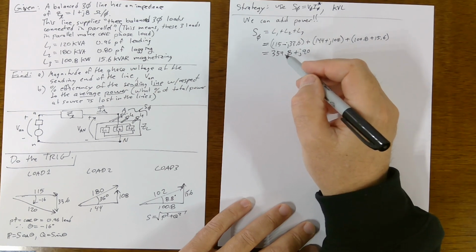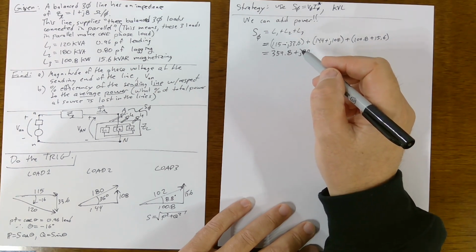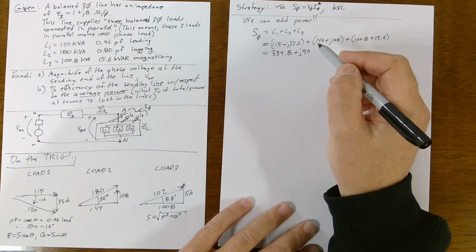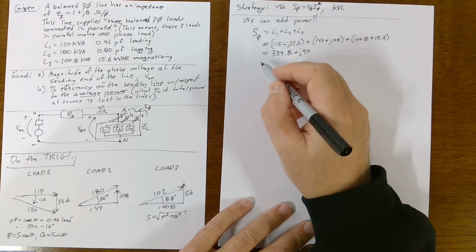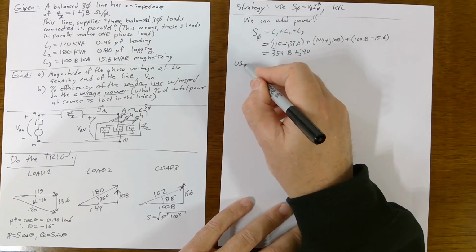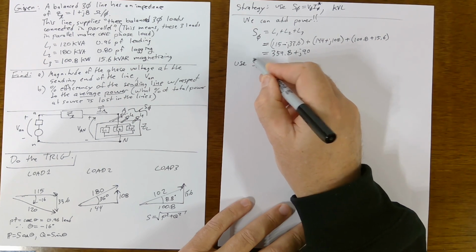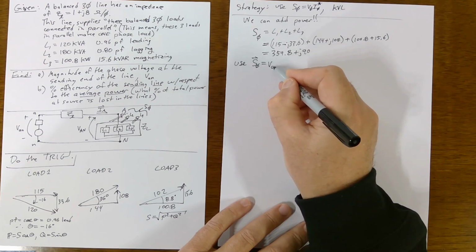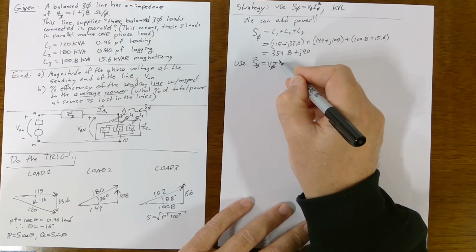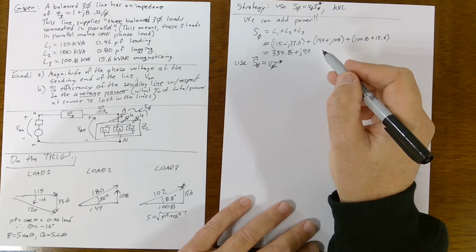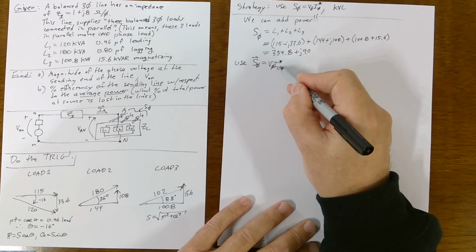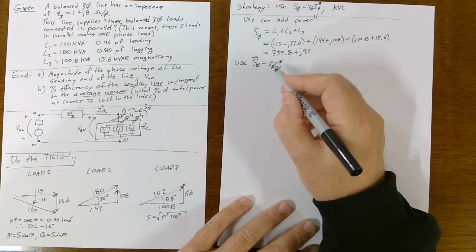Sorry, I'm reading ahead. Anyway, so now we can use S phase is V phase times I conjugate. We can use that to get IA.